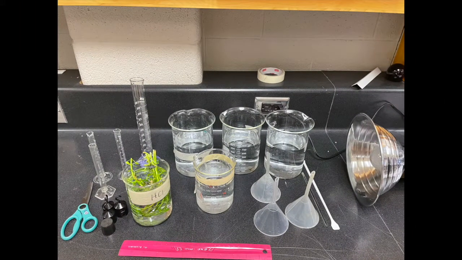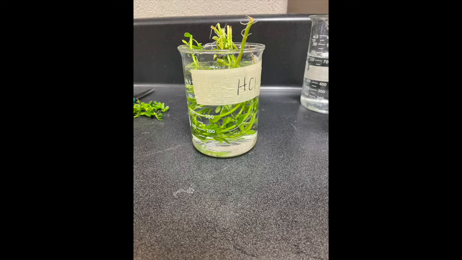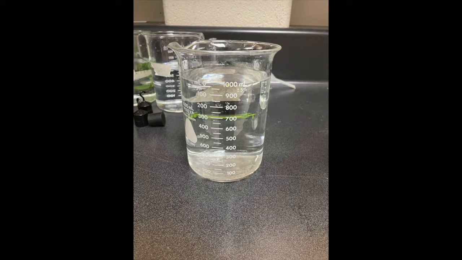To begin this experiment, we first gathered all the materials that were required to execute this lab and labeled 3 1-liter beakers in regards to their distances from the lamp. In each of the 1-liter beakers, we measured out 1,000 milliliters of water by using a 100 ml graduated cylinder and poured it into each of the beakers.